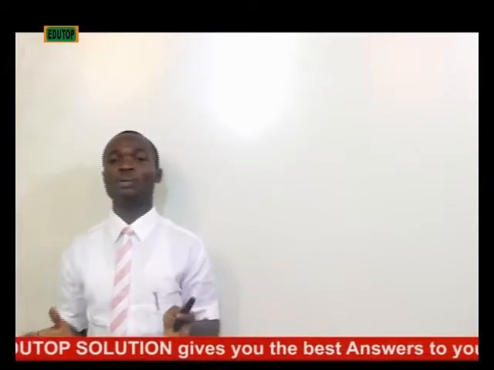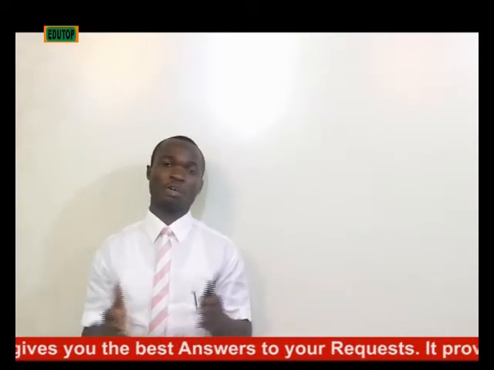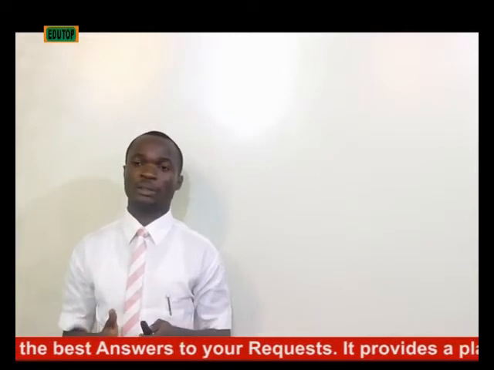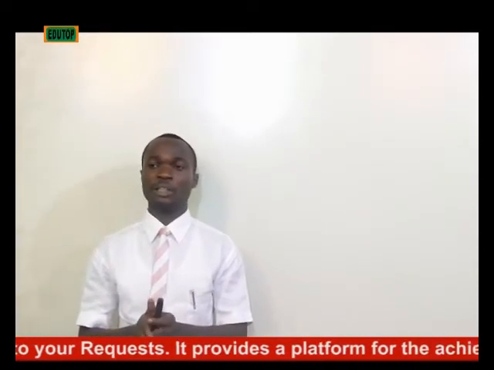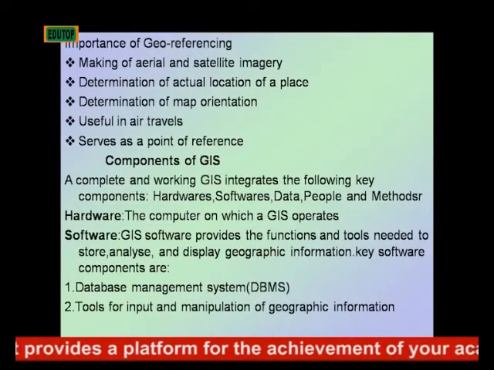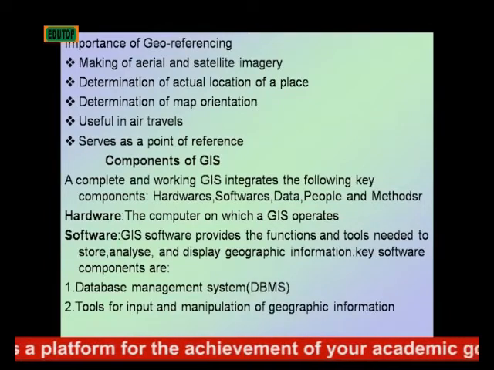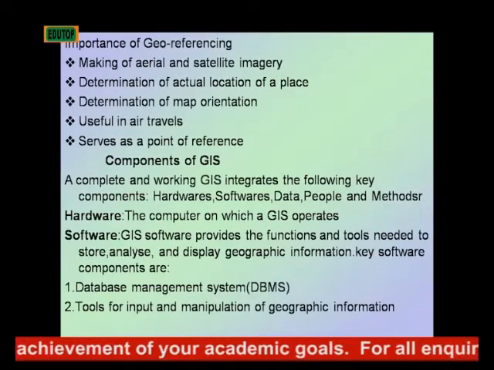Now, what are the components of GIS? A complete and working GIS integrates the following key components. One, we have the hardware, the software, the data, the people, and the methods.